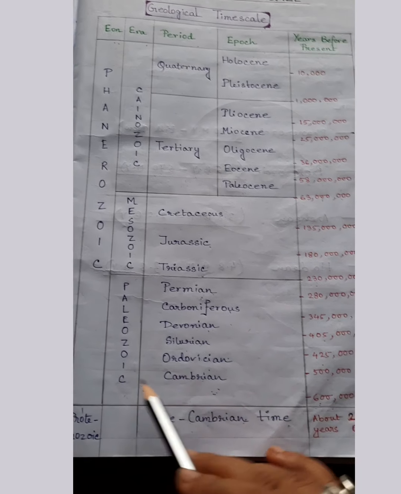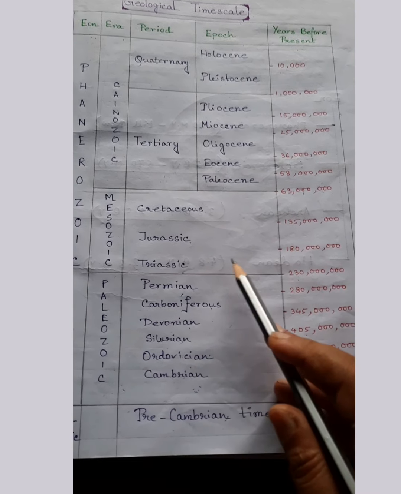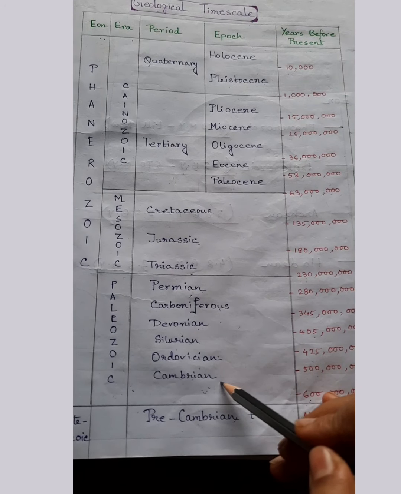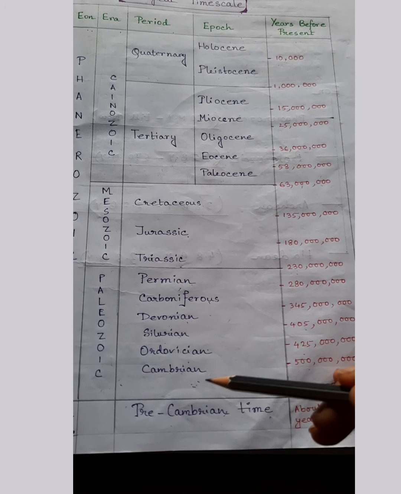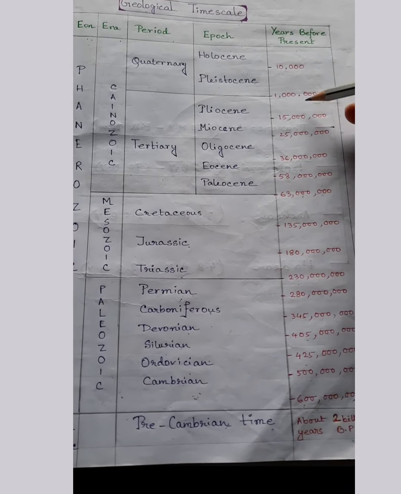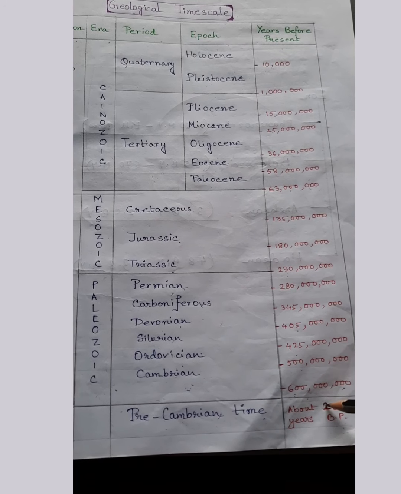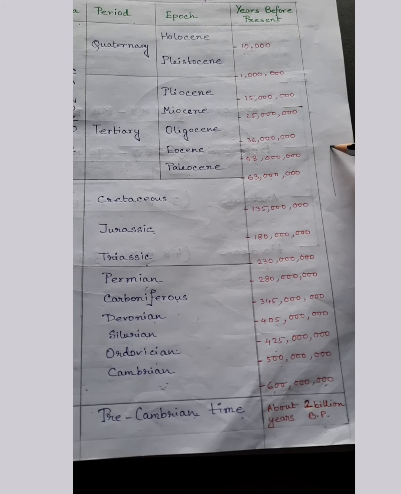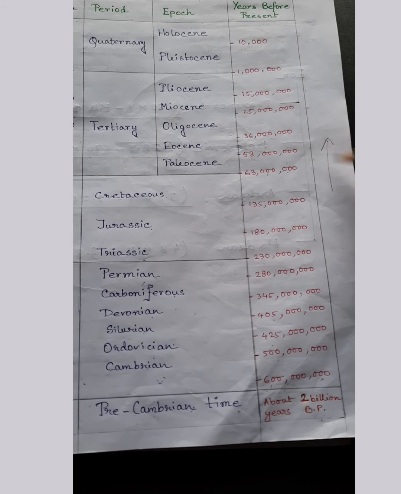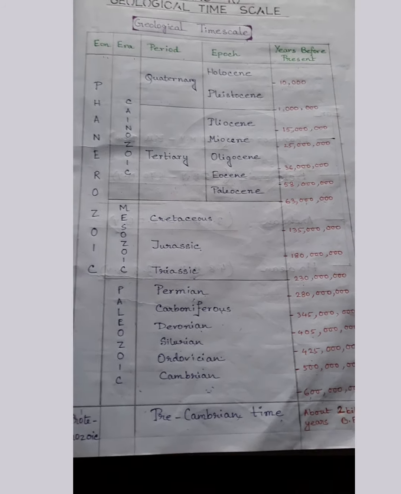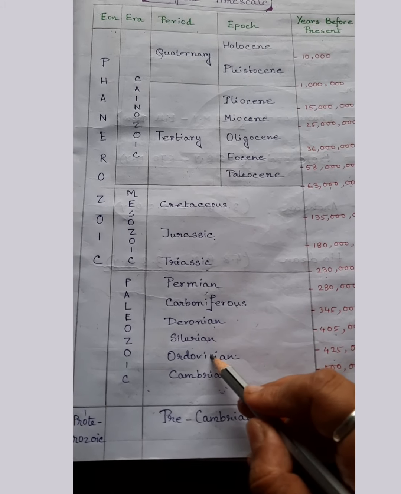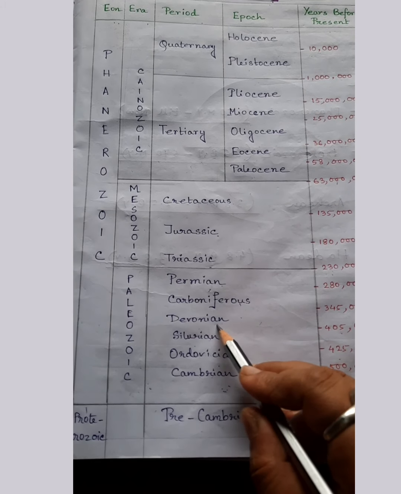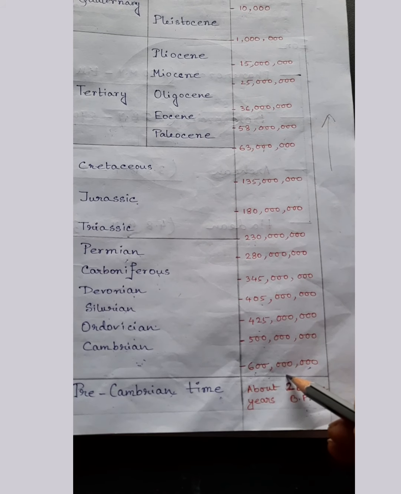This Paleozoic era is further divided into periods, starting with Cambrian. We will go from the lower portion to the upper portion, because that is the direction of the periods. I can draw an arrow here going to the upper portion. So Cambrian, Ordovician, Silurian, Devonian, Carboniferous, and Permian. You can see the time here.